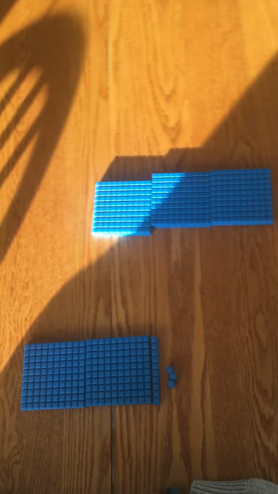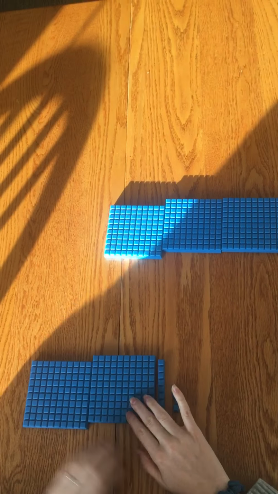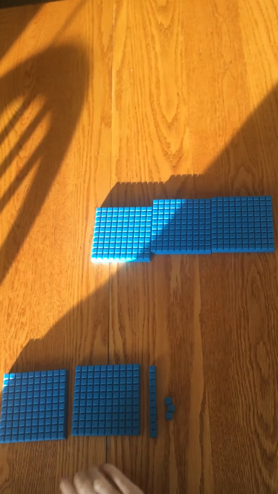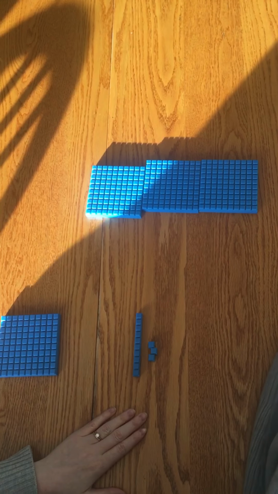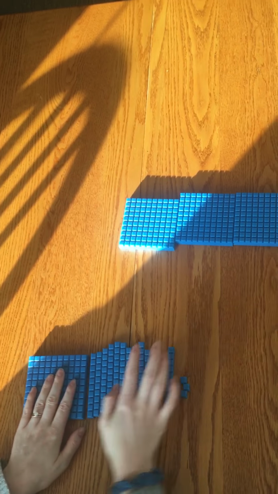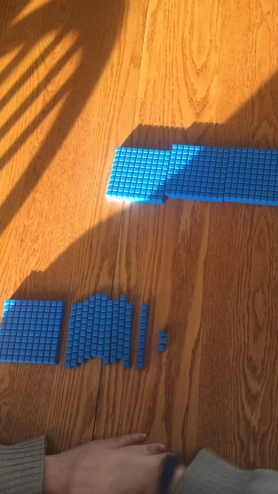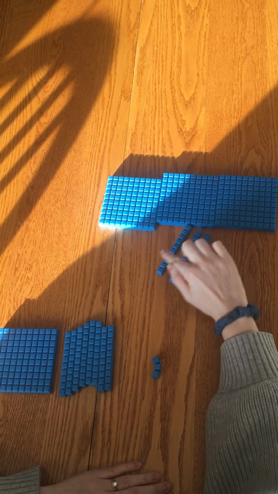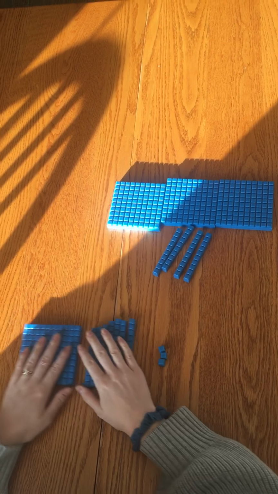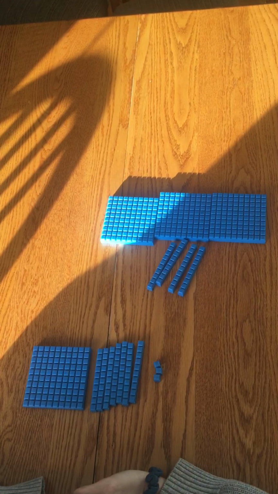To subtract the 40, I need to exchange my 100 for enough tens. So 100 for 10 tens. Now I can subtract 40. 10, 20, 30, 40. I still have to subtract the remaining 4.